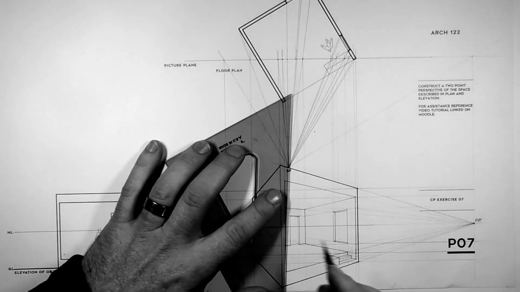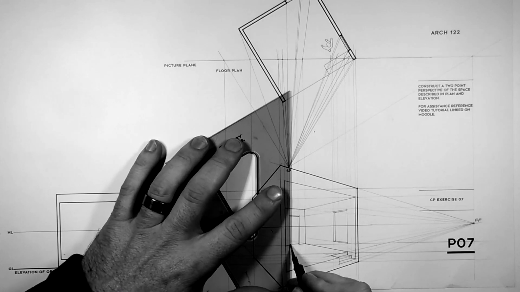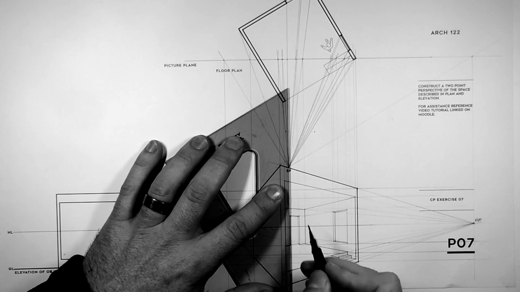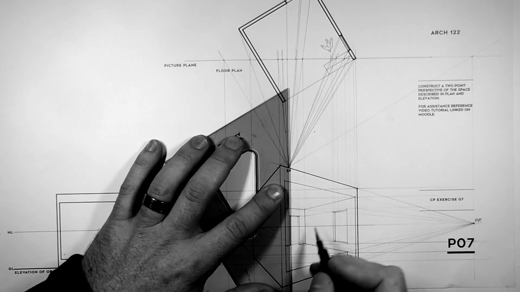So we have the overall outline thickened there, and then we can go ahead and add a little depth at the openings.